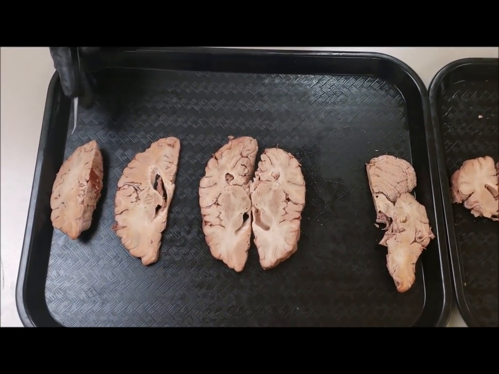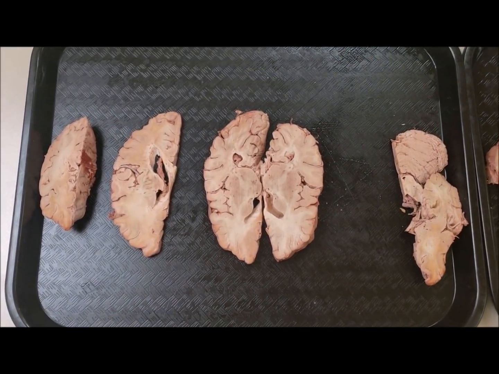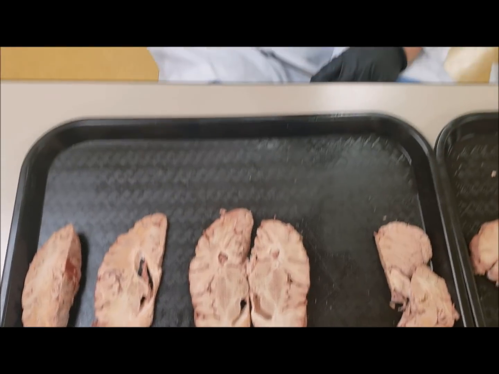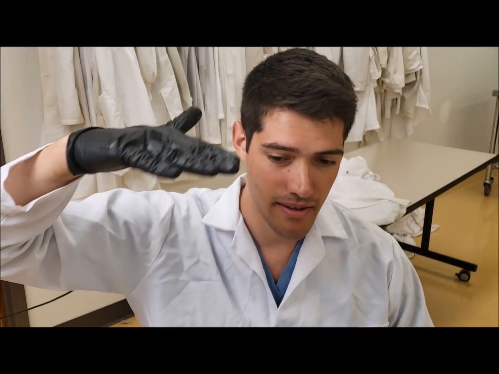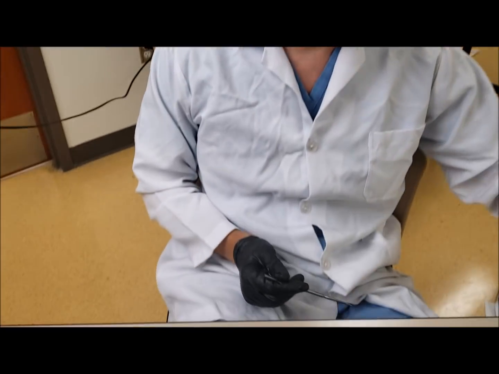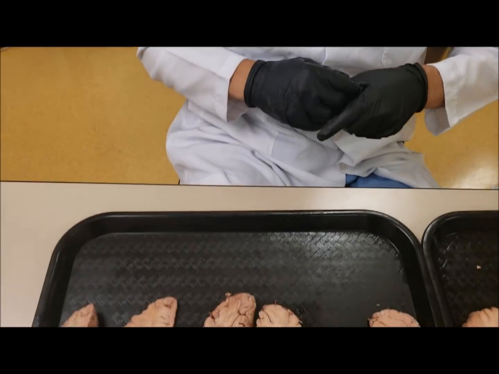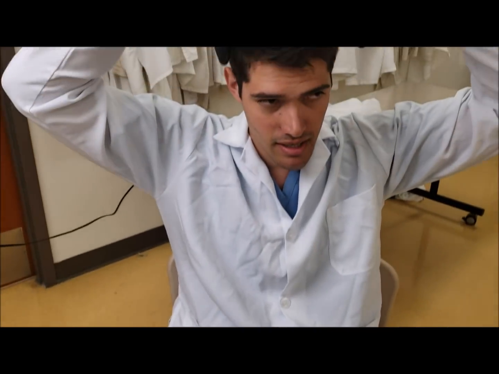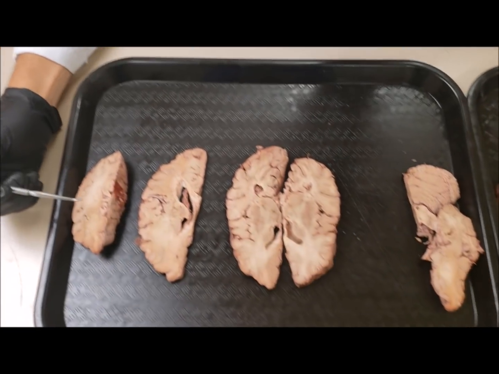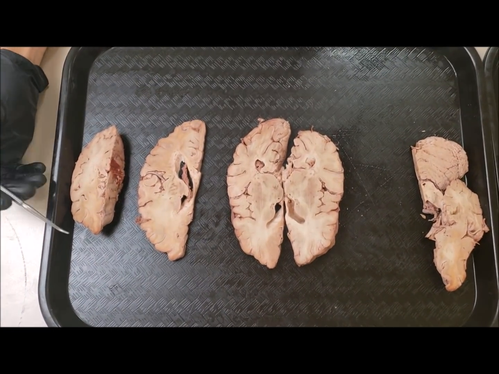So remember, if I'm cutting axially or cutting horizontals, I'm cutting through my head like this. So I'm cutting in this direction. We're looking from the top down, versus if I'm cutting a coronal section, coronal means crown, so I'm cutting like this. So I'm making cuts this way. So each of these, you're looking from the front towards the back. Okay. So horizontal, again, we're cutting from the top down.